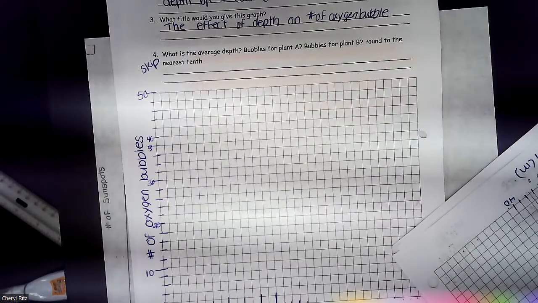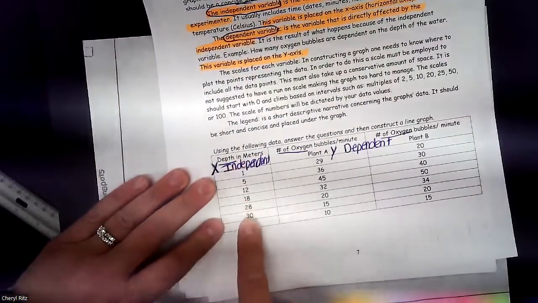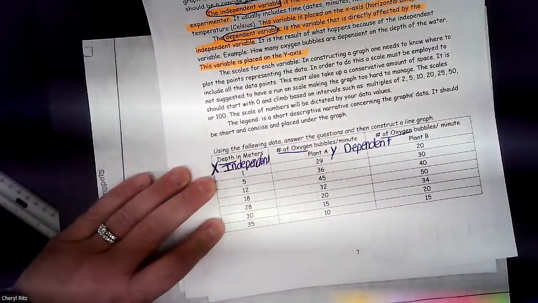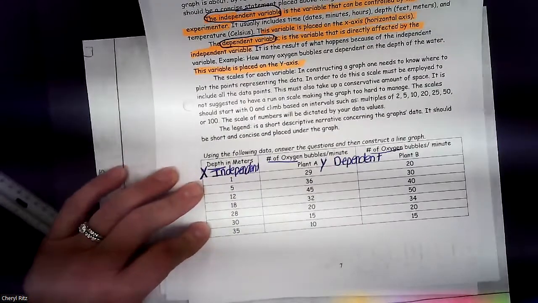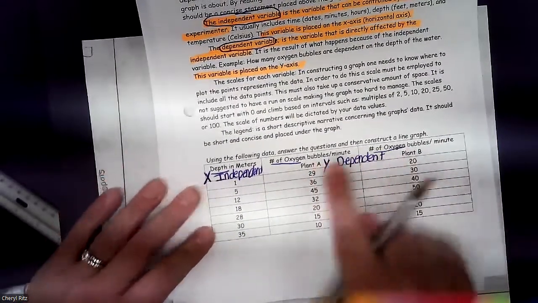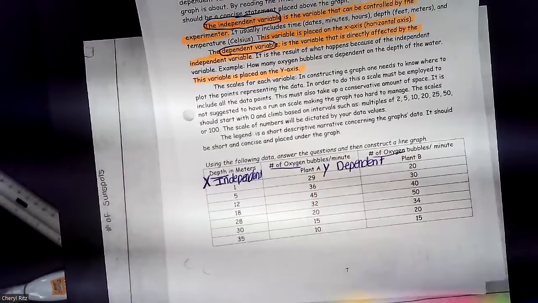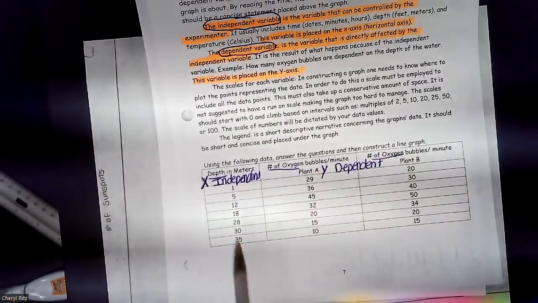All right, so sorry, guys, I'm going to repeat what I just said to you. On the board, I had asked you to finish plotting what we started yesterday. So you should have already had the scales set up. One thing that I was reminding people as I was walking around is the depth was the X, that's the independent. The Y is plant bubbles, and yes, there are two of them, which means there's two plants. So there'll be two lines.